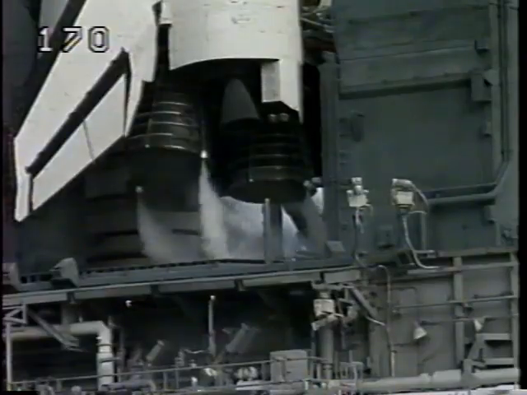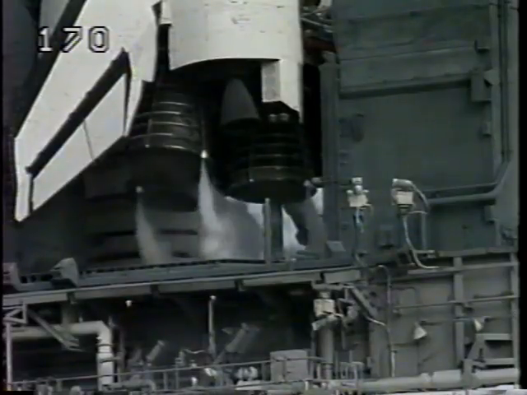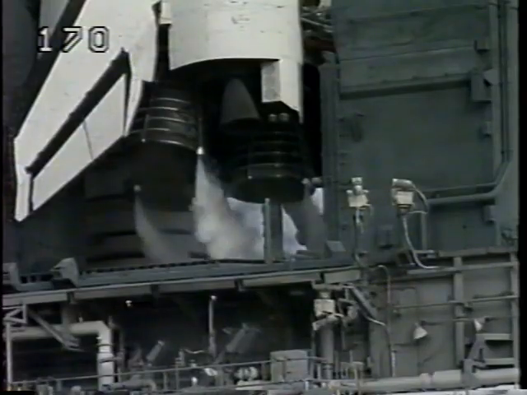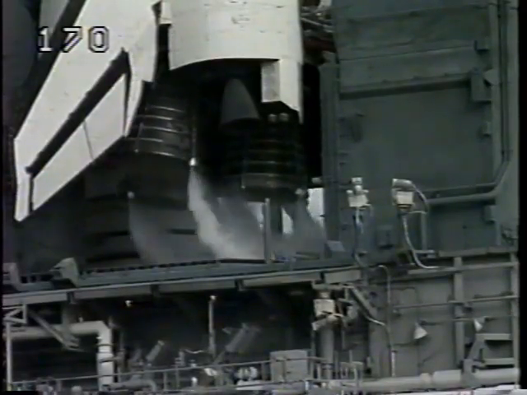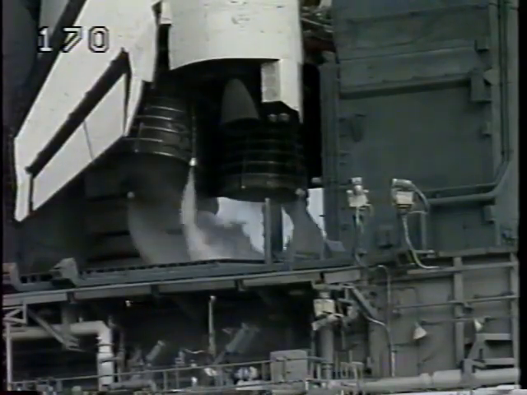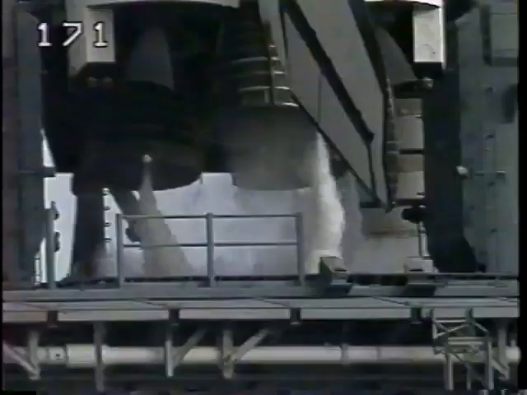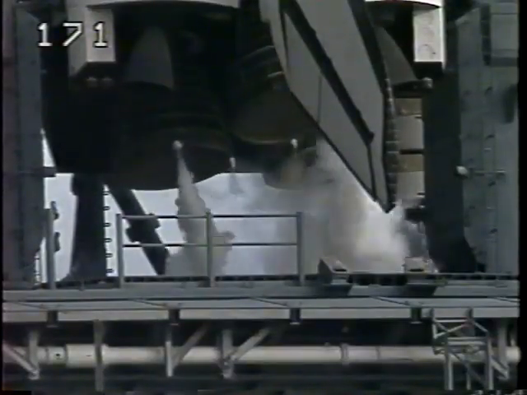Getting ready to transfer to internal power now from ground power. Orbiter flight controls is underway. Gimbaling of the main engines, that's the final steering check of the main engines.